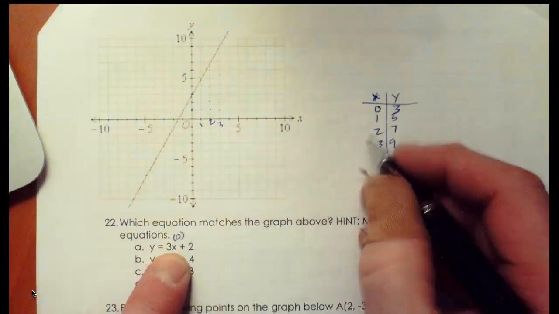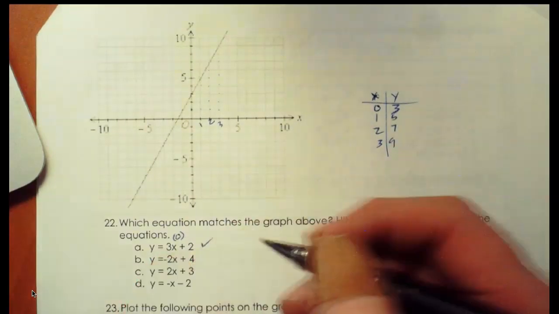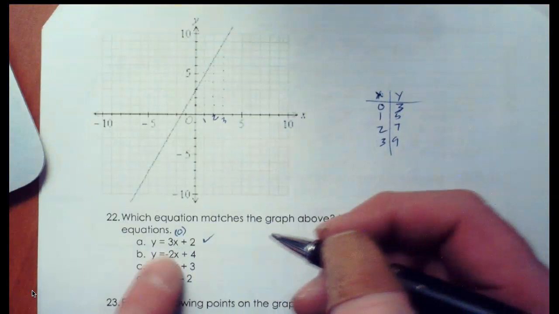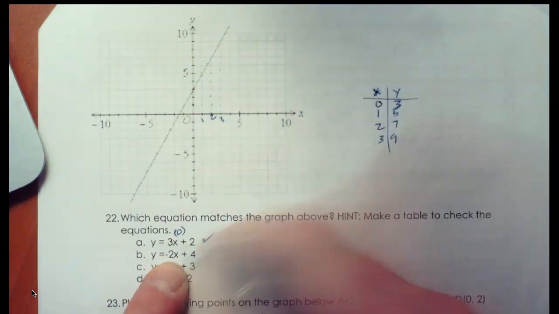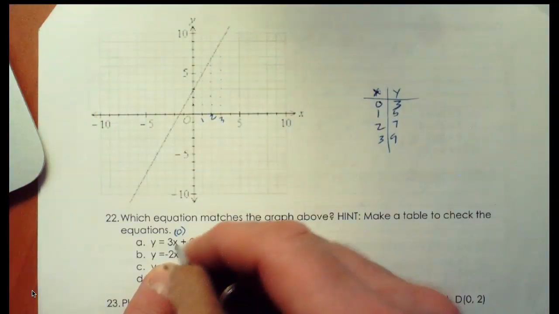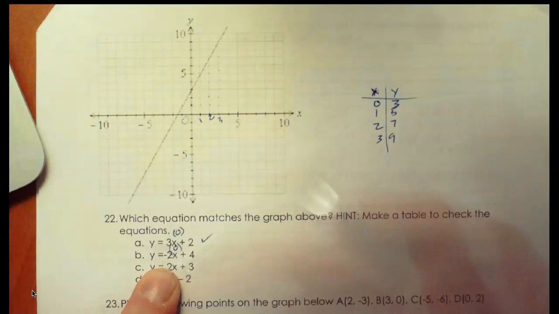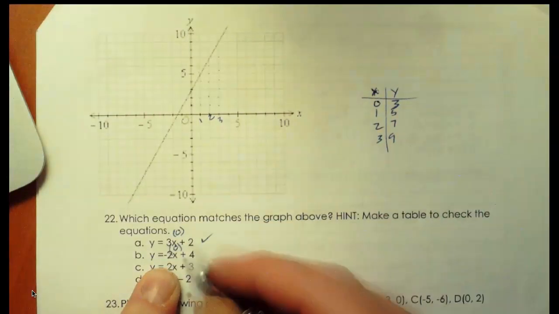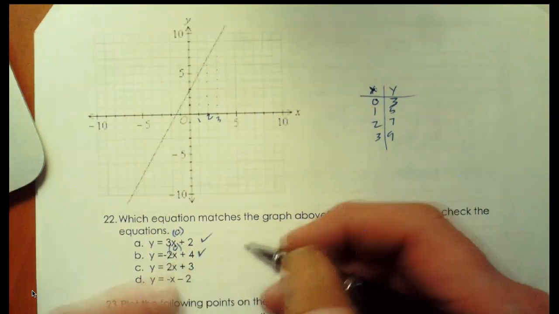3 times 0 is 0. Plus 2 is not 3. So it cannot be this table. All right, this one's got a minus 2x. Let's first pop the 0 in. Negative 2 times 0, 0 times anything is 0, plus 4 is 4, not 3. It can't be that table.